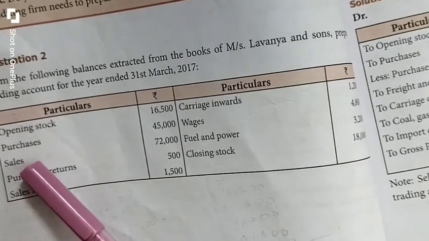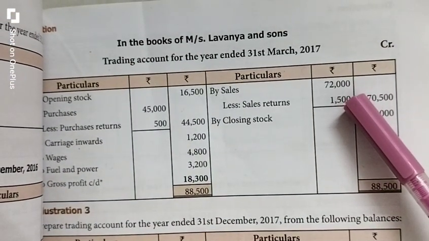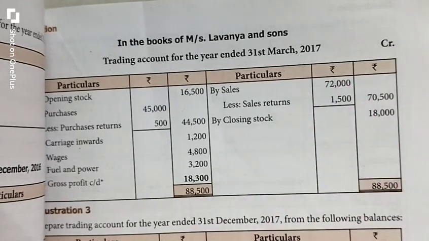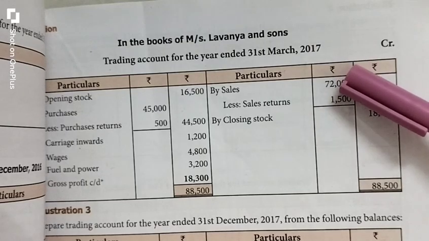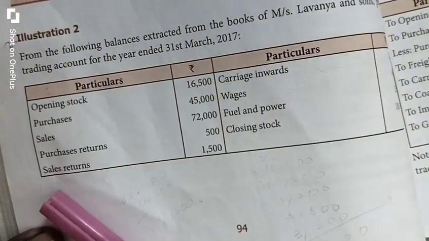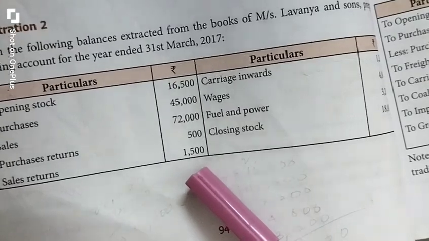So you have to enter the sales amount 72,000 into the inner amount column, because we have some small calculation with 72,000. Then we have sales return. They gave in the transaction sales return of how many rupees? 1500 rupees.